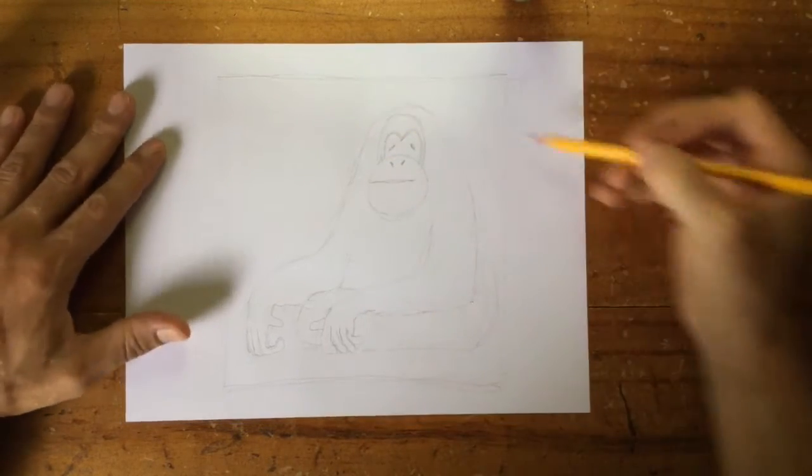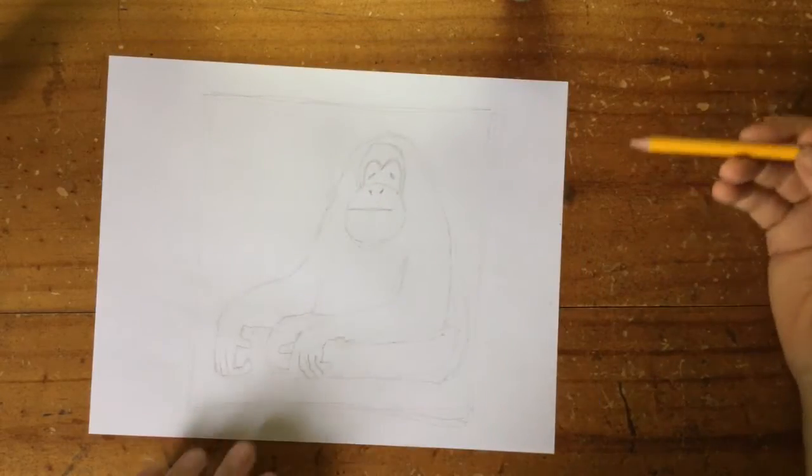So there we go, a little neater, it's still quite sketchy.